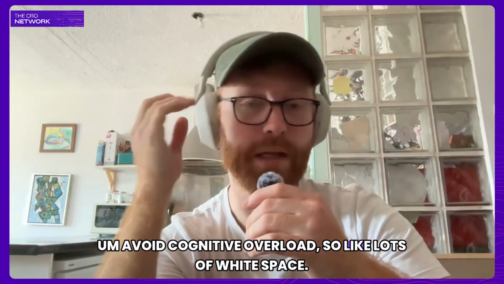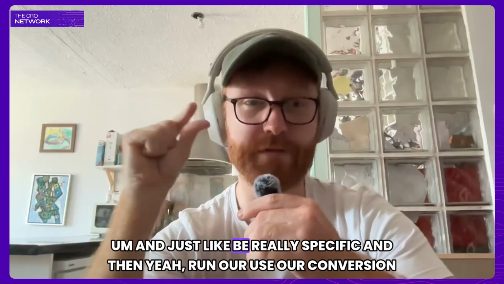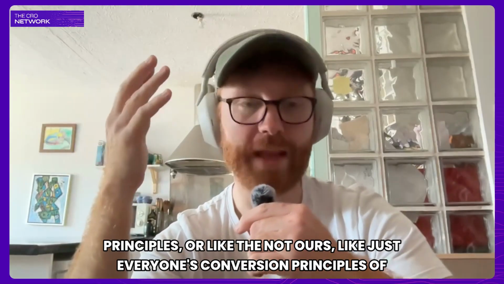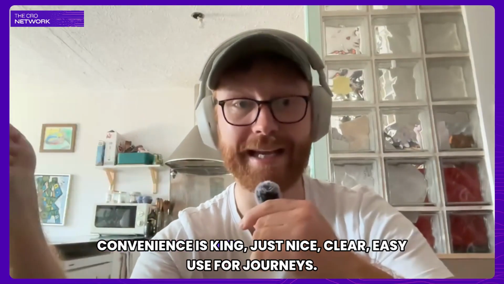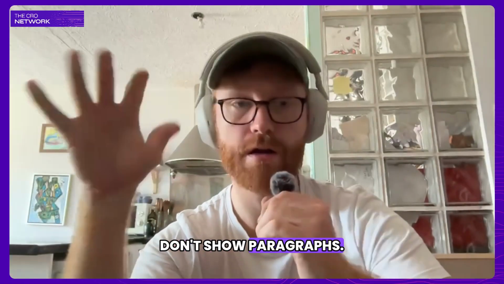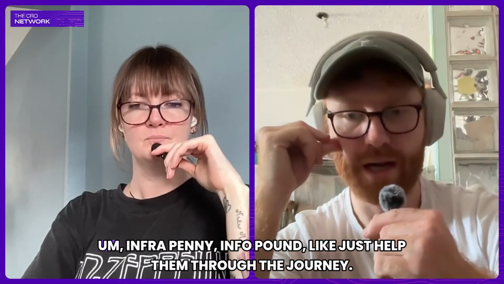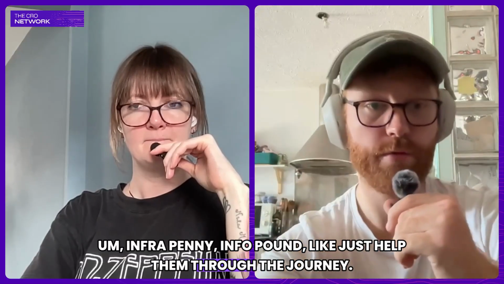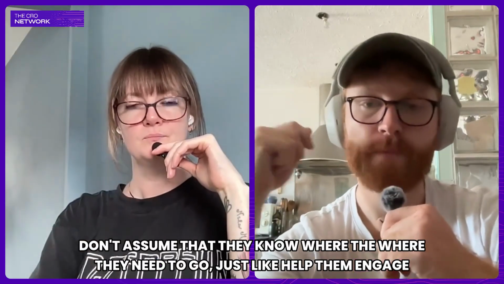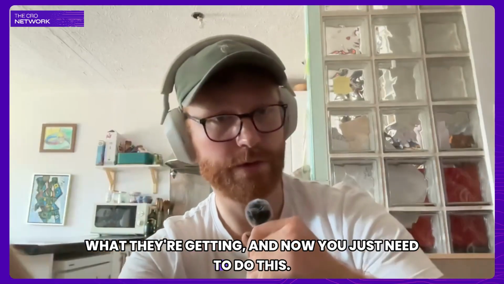Avoid cognitive overload. Use lots of white space, really trim down what you want to show above the fold, and be really specific. Then use everyone's conversion principles: convenience is king, with nice, clear, easy user journeys. Clarity is vital, so simplify it down. Don't show paragraphs, just boil it down. Again, very similar to the cognitive overload idea. In for a penny, in for a pound. Help them through the journey, and don't assume that they know where they need to go. Help them engage. Offer and tease your value and make it as clear as possible: this is what they're getting, and now you just need to do this.